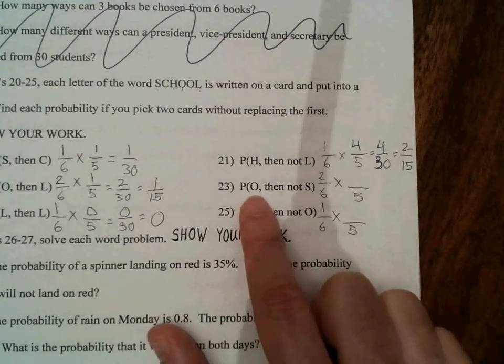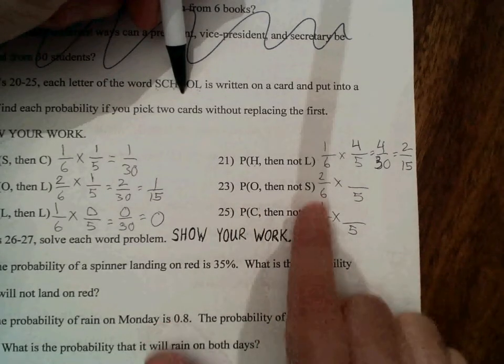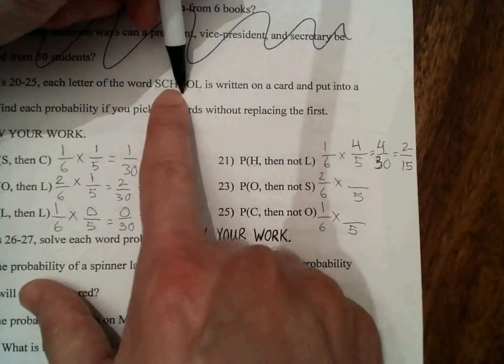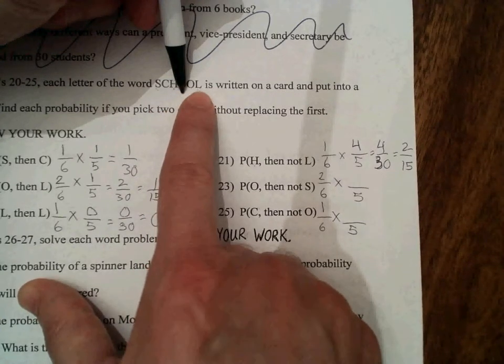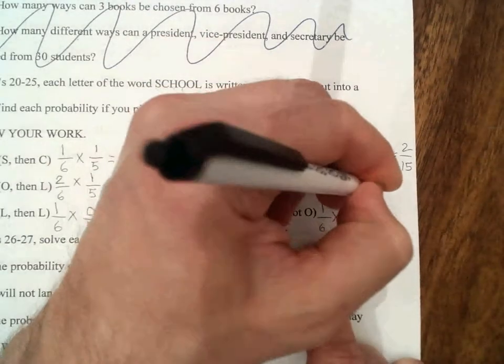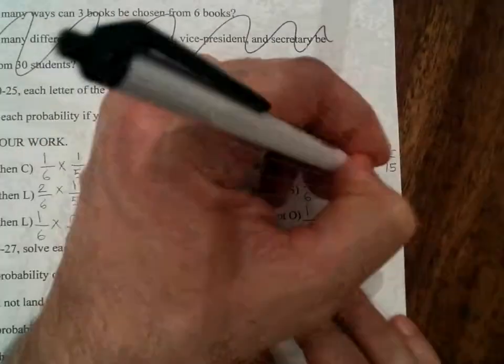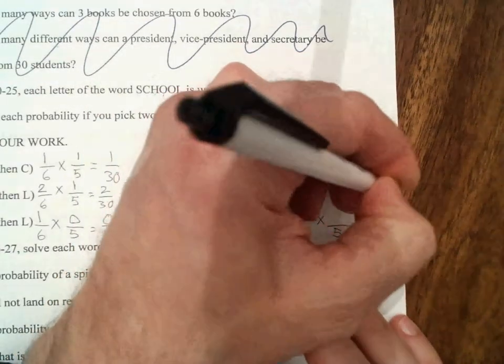For this next one here, say you chose an O, so cover up one of the O's. And you want something that's not an S. So you can choose the C, the H, this O, or this L, and you'd be happy. So that's going to be 4 out of 5 choices. So put your 4 over here. We'll multiply out and get 8/30 and reduce that down to 4/15.